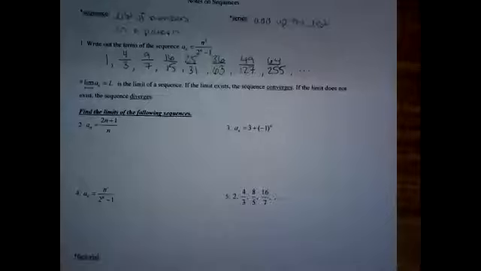All right, limit as n goes to infinity of this, and a sub n is what that formula is. The limit of a sequence tells you where the terms are headed. If that limit exists, the sequence converges to that number. If that limit does not exist, then the sequence diverges. Okay, so let's go ahead and try a couple of these.